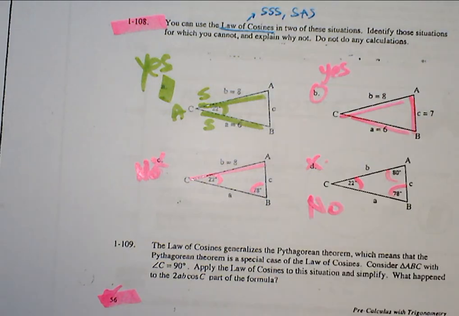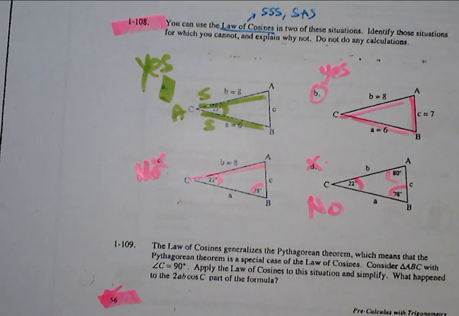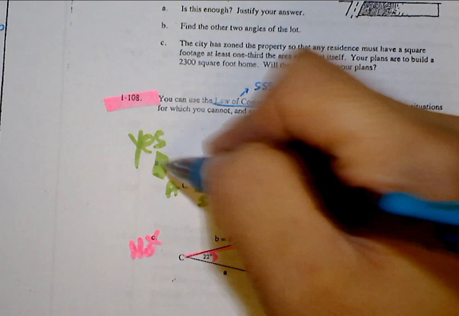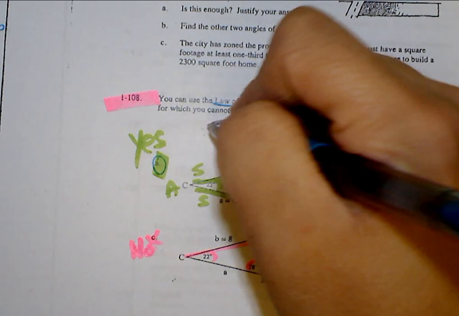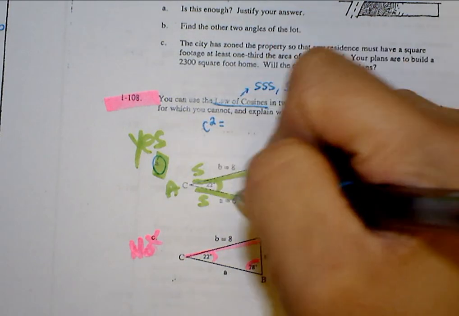Okay, let's just try to plug in and see. So for A here, if I have this missing C, I have the other two sides, right?